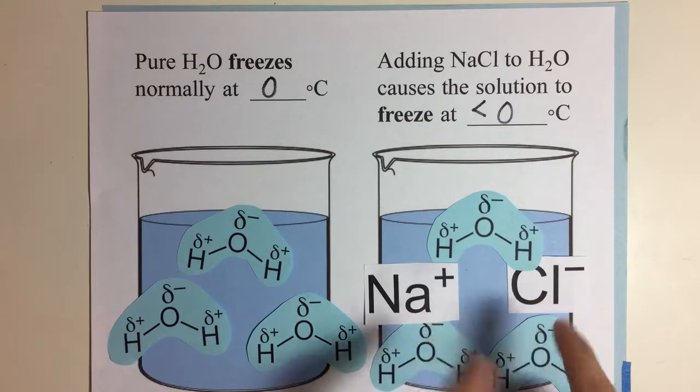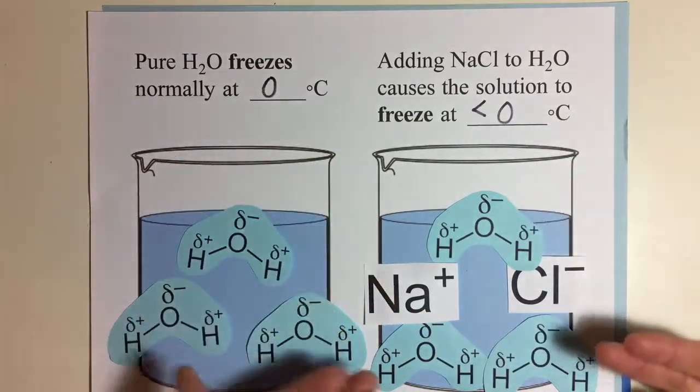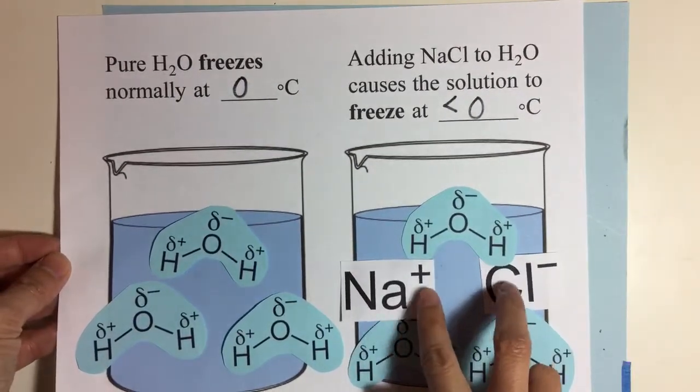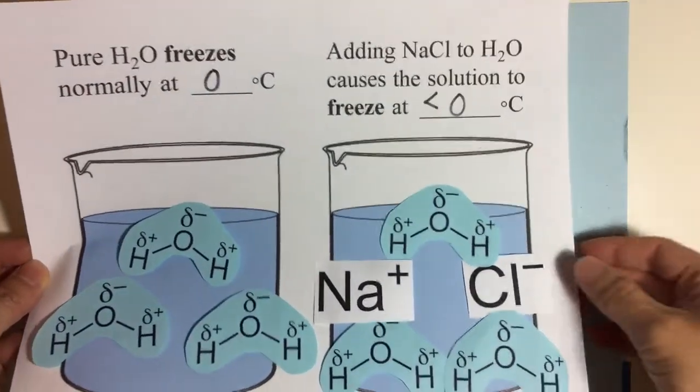And it will only depress by a few degrees, but depending on how much you add of the solute, that will require your freezing point to depress further and further, just like the boiling point would elevate depending on what solute, as well as how many particles that solute contributes.